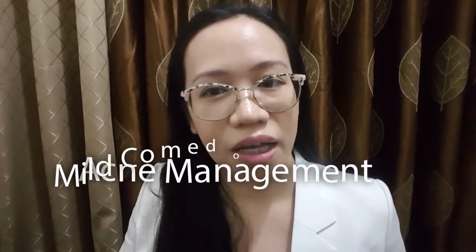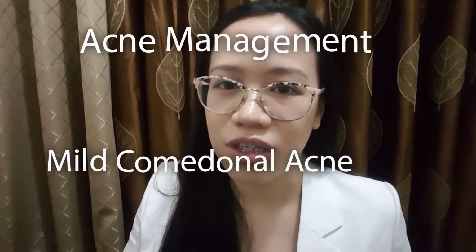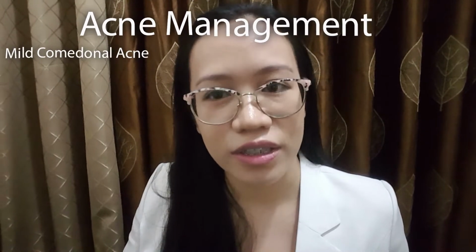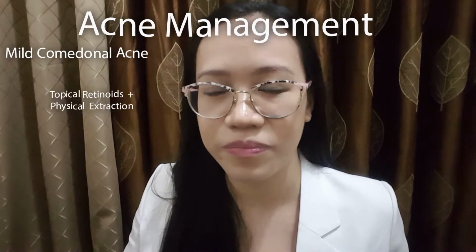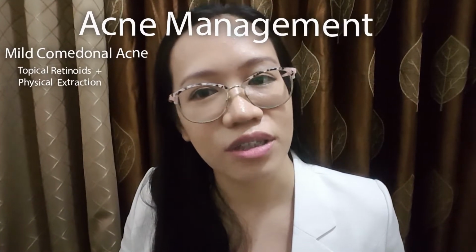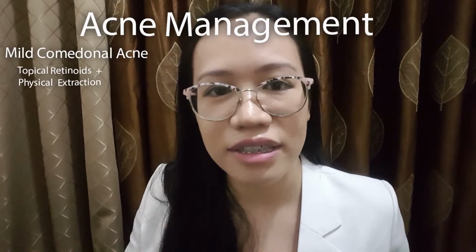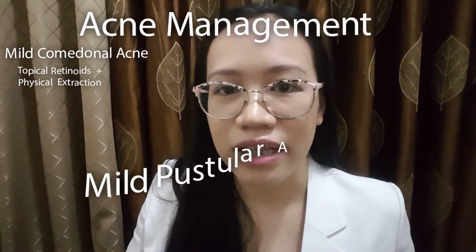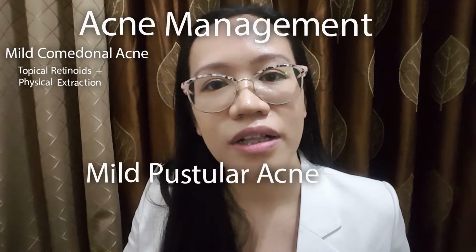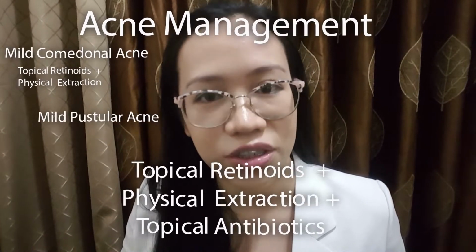Treatment for acne depends on its severity. For mild acne that is mostly blackheads and whiteheads, topical retinoids in combination with physical extraction is the first-line treatment. Alternate topical retinoid, salicylic acid, and azelaic acid may also be used. For mild acne with pustules, topical antibiotics are added to the regimen.